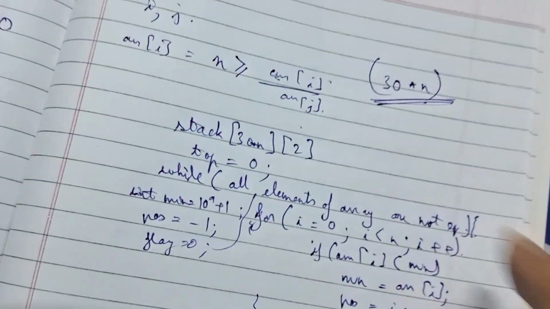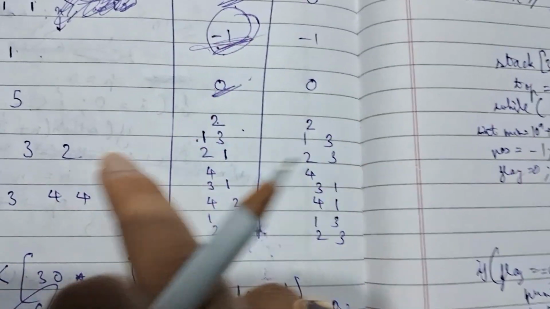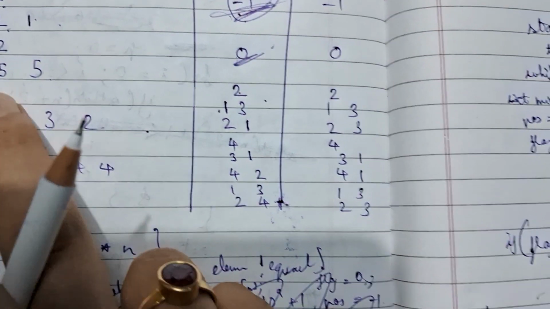I think this whole thing is very cluttered, so it's really difficult for you to understand. So let's do it with some example. Let's take this one, okay? 3 4 3 2. Now check, what is the minimum element?